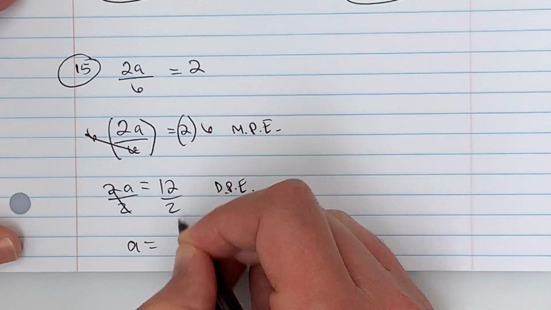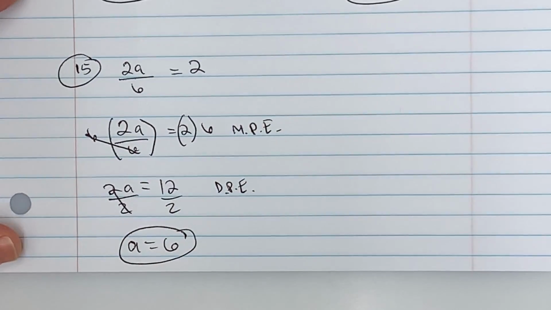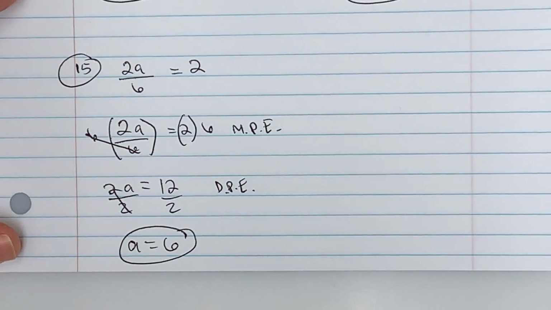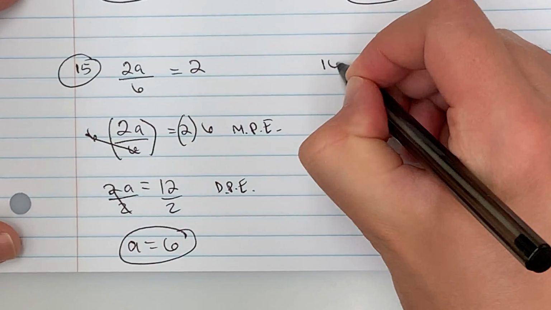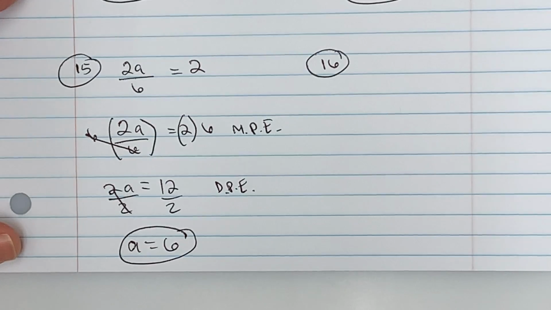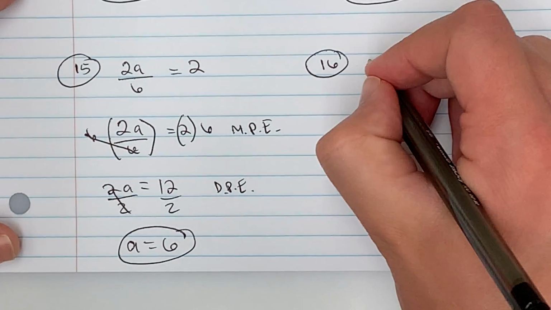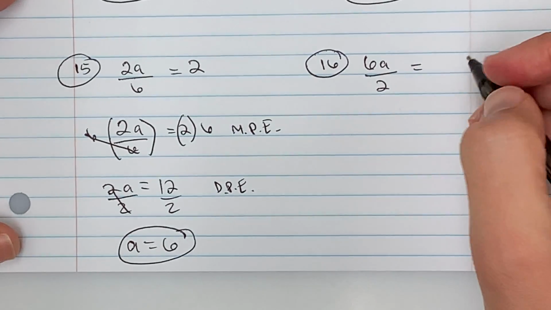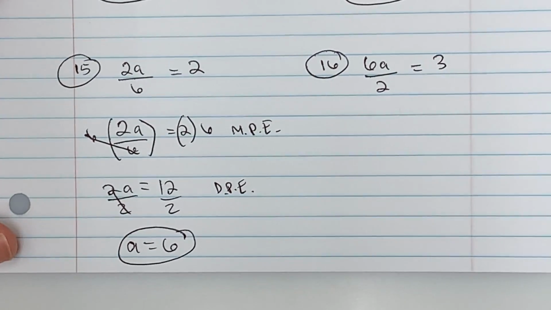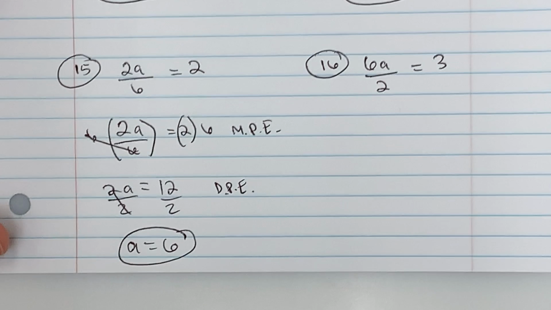A equals 12 divided by 2, 6. All right, I'm gonna give you one last one to do on your own. Let's do 6a over 2 equals 3. All right, take 2 minutes and try that one on your own.